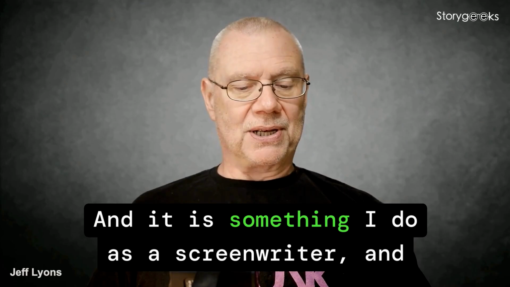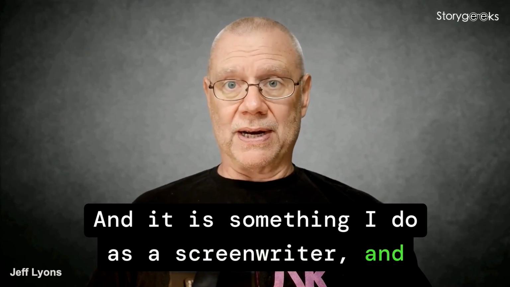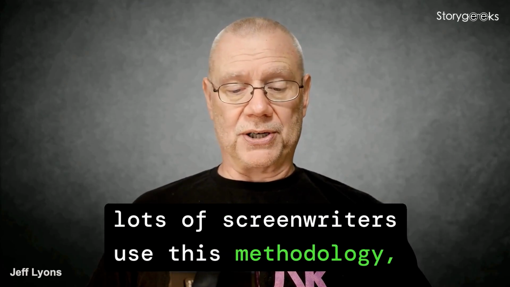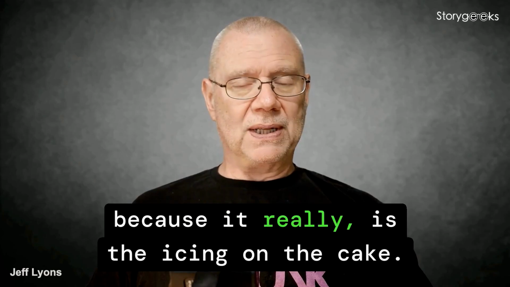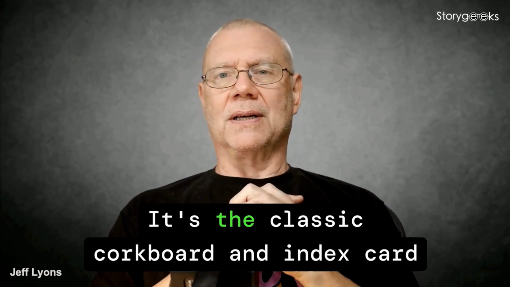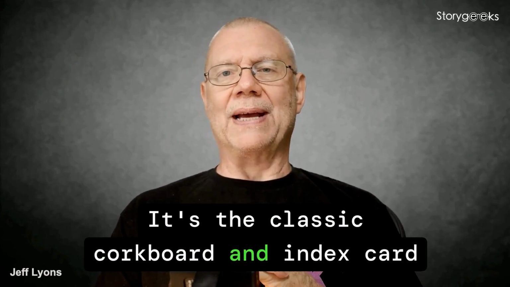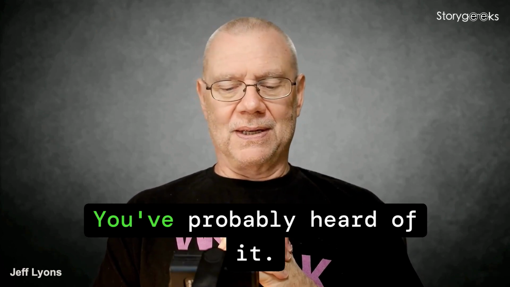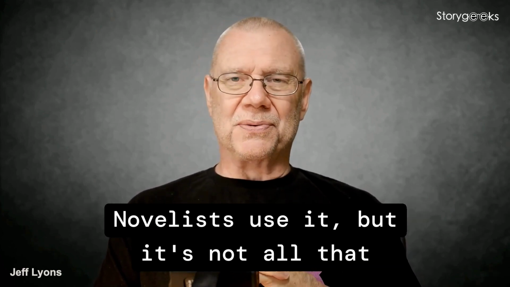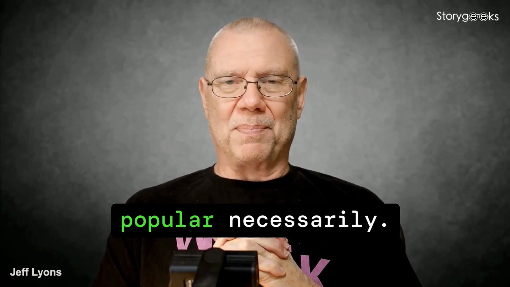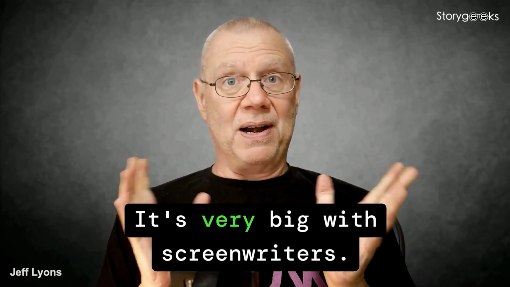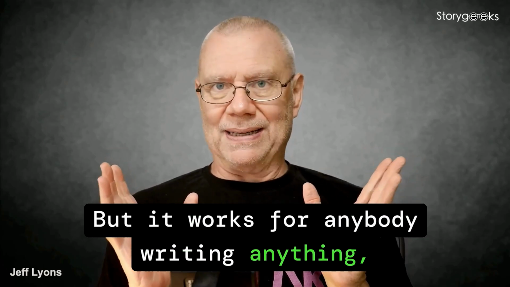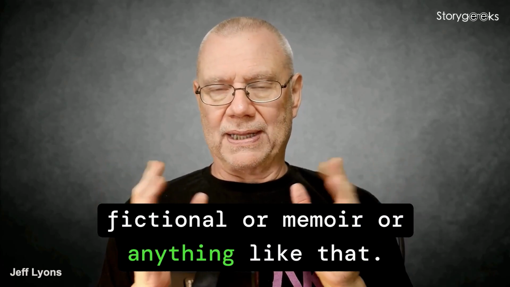And it is something I do as a screenwriter, and lots of screenwriters use this methodology because it really is the icing on the cake. It's the classic corkboard and index card method. You've probably heard of it. Novelists use it, but it's not all that popular necessarily. It's very big with screenwriters. But it works for anybody writing anything, fictional or memoir, or anything like that.